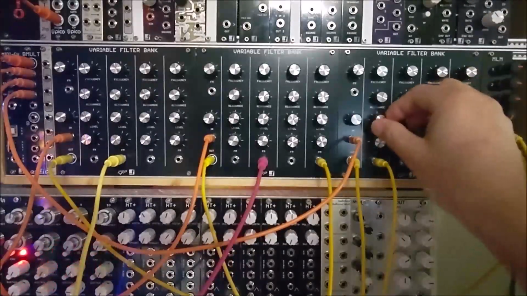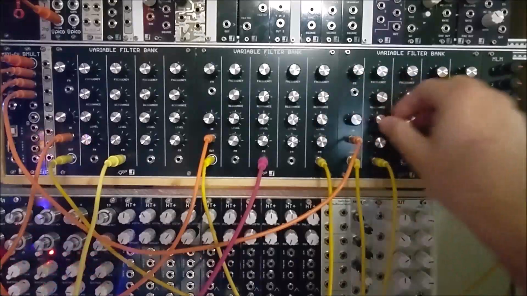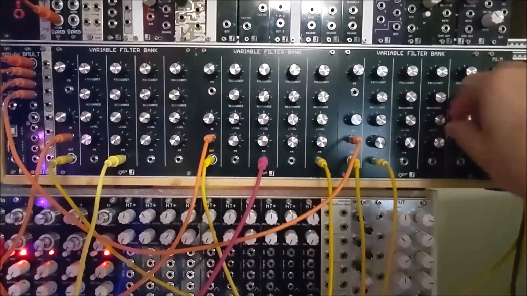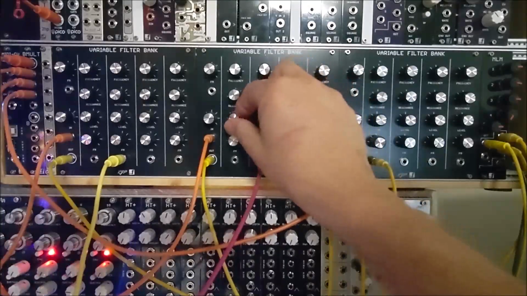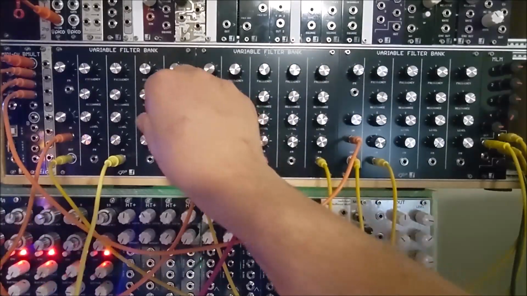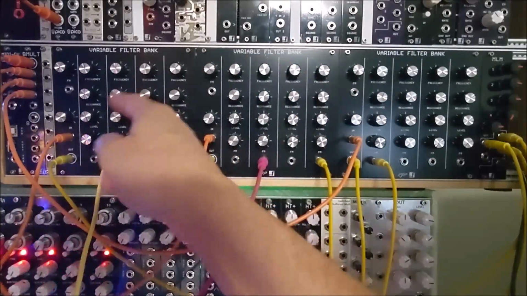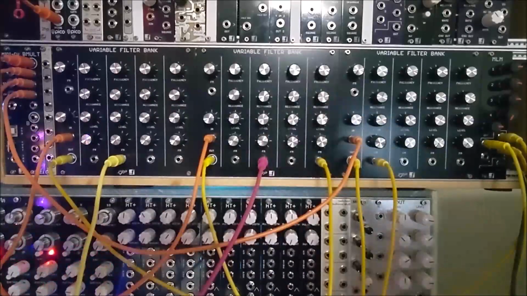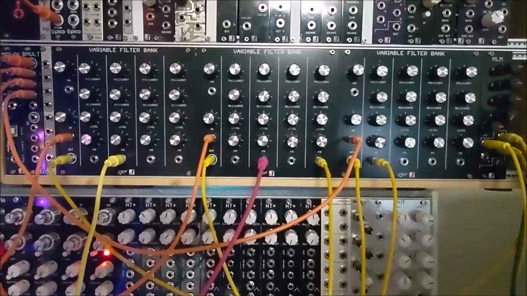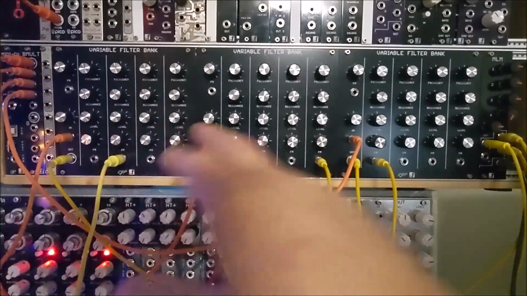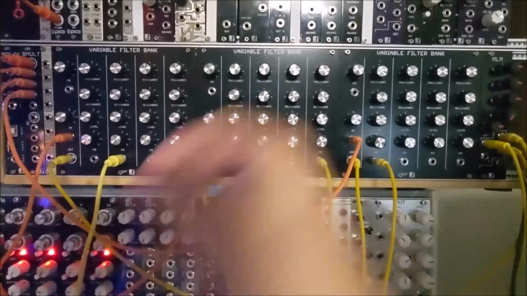So we can also mix these. Now for this video we're just going to use noise. I'm going to do some actual tones and things in the next video. I mentioned we have individual FM inputs on each of the bands and attenuator for those. So I do have some LFOs hooked in. That's what these yellow cables are for.